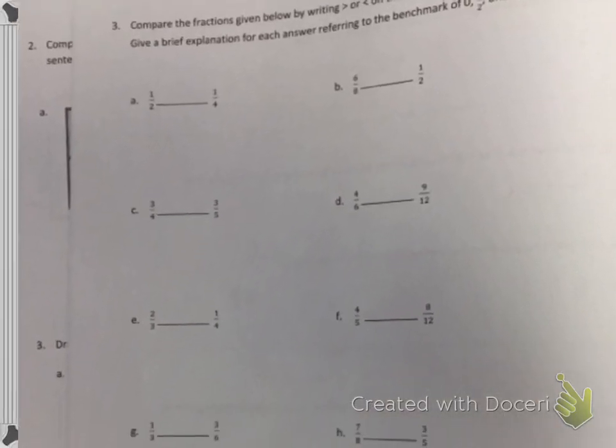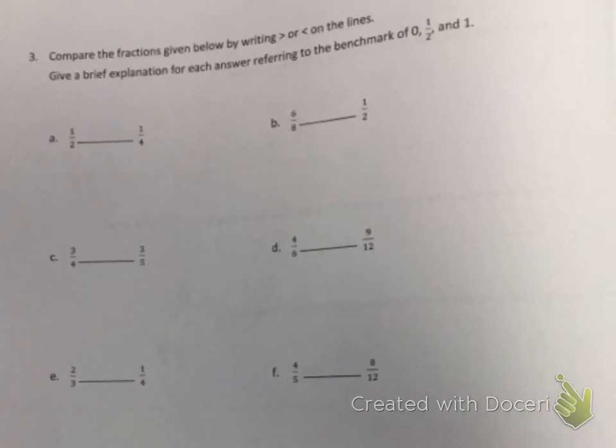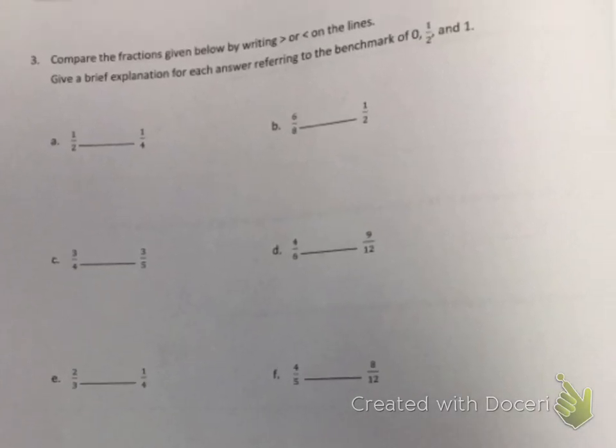So let's focus on the first set of problems here, A, B, C, D, E, and F. We're going to be using number lines to solve, using 0, 1 half, and 1 whole.